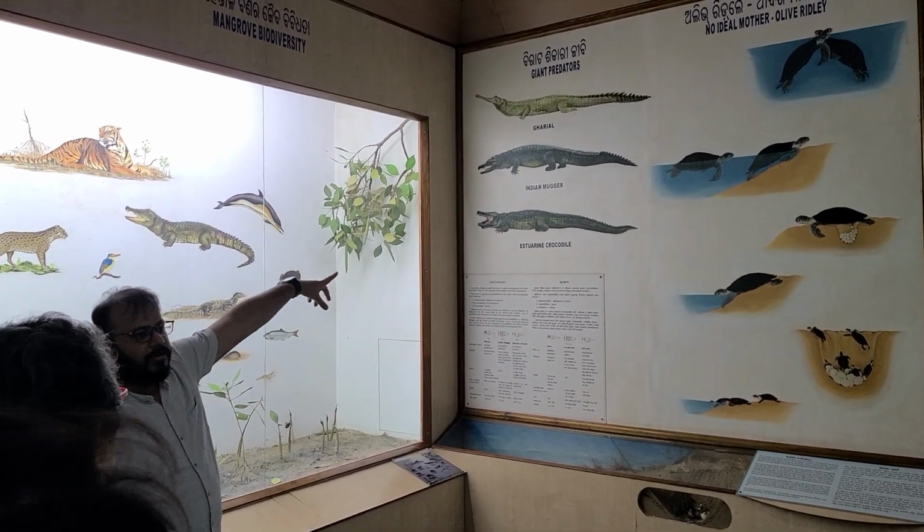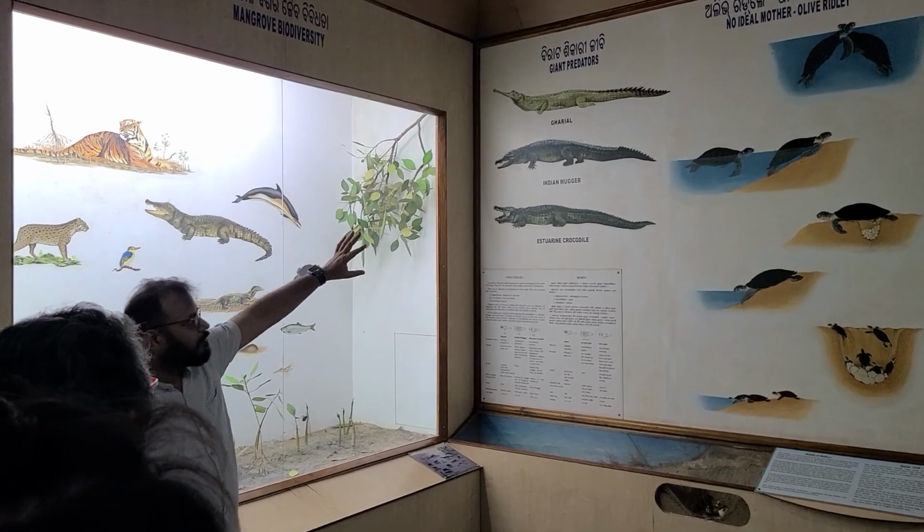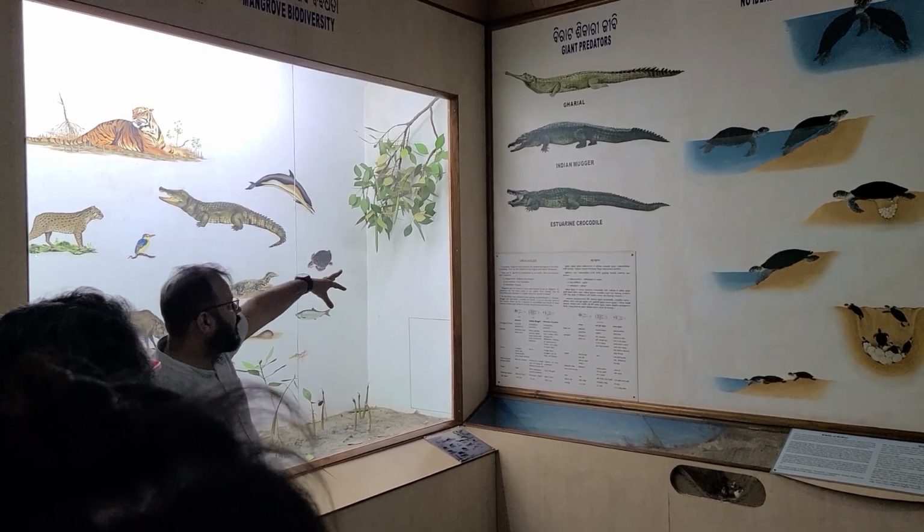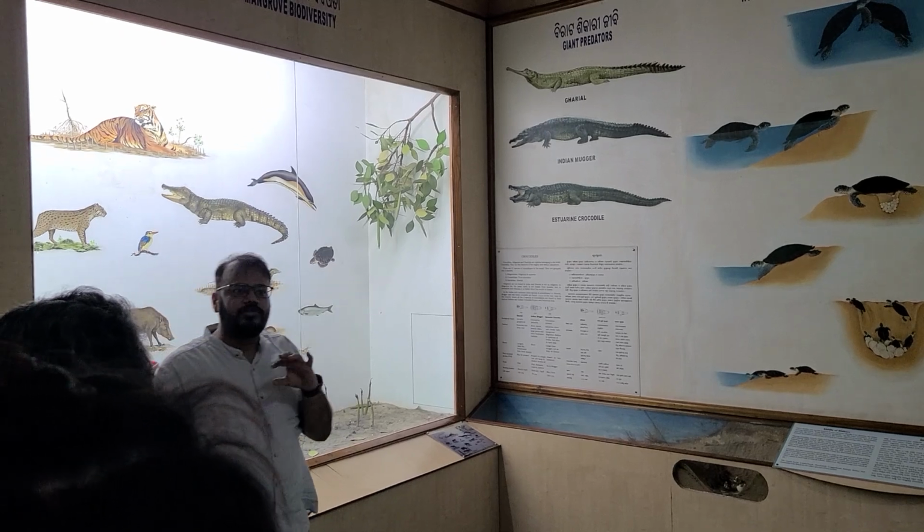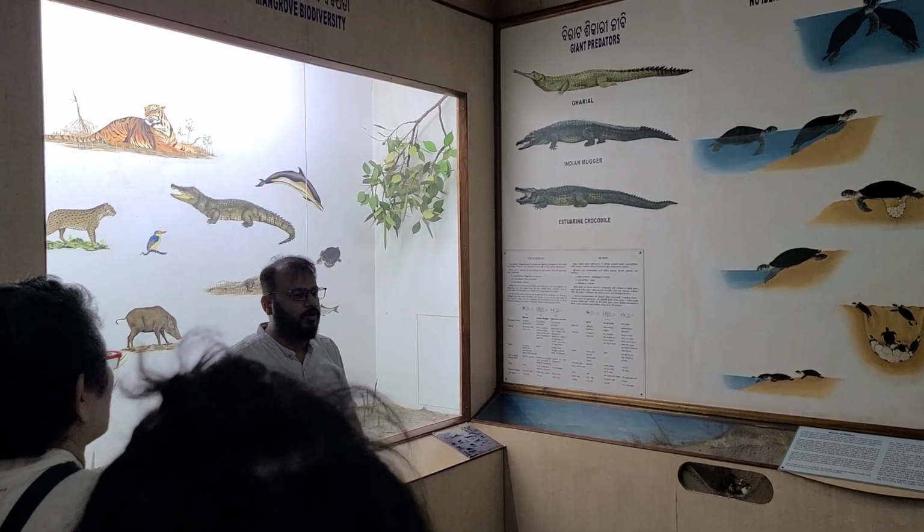Then we have the Indian mugger. It's a freshwater crocodile, not found in salt water. And then we have the estuarine crocodile. It lives both in fresh water as well as in salt water.